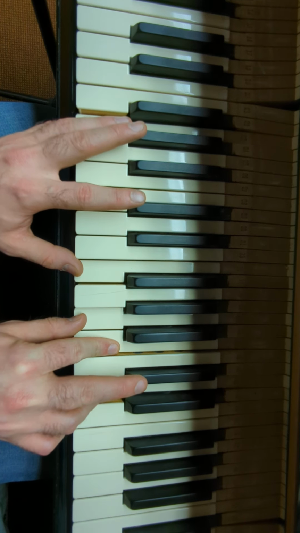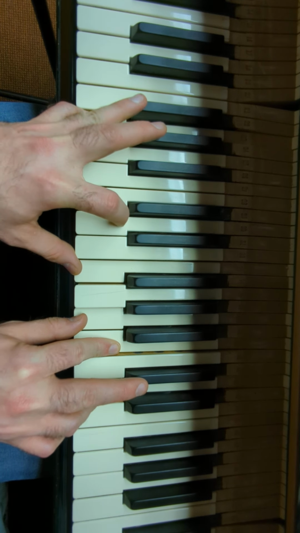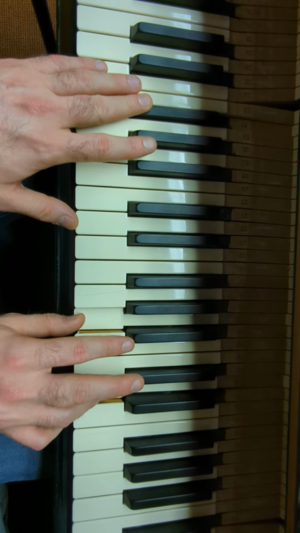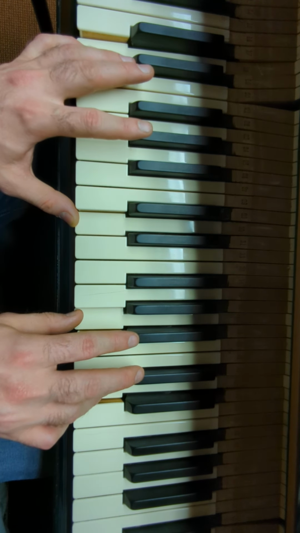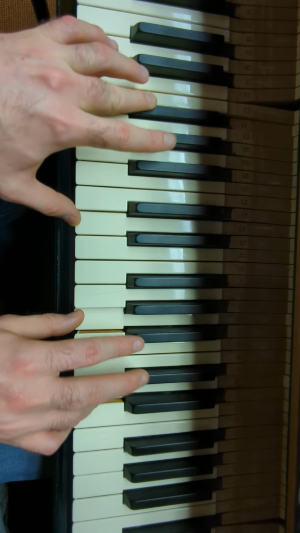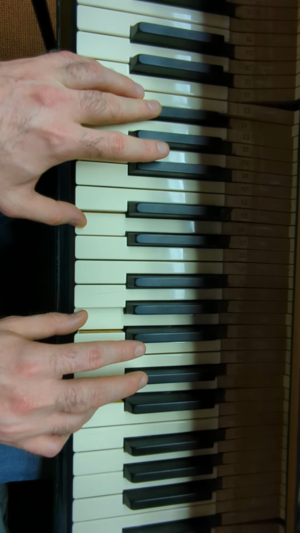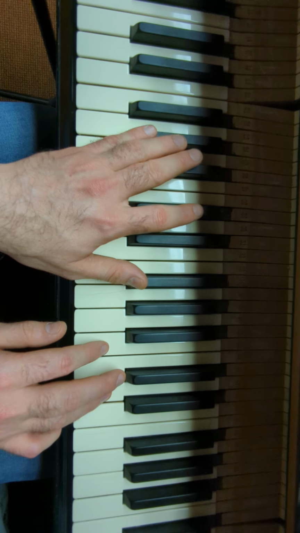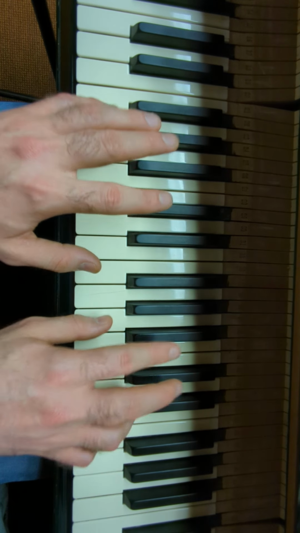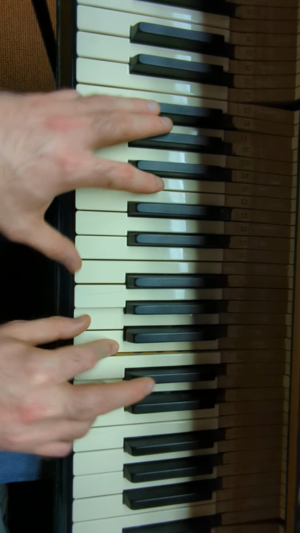Now I'm going to resolve this G9 chord down to a D chord, but I'm going to keep this chromatic movement in the left hand, so it's going to be a D, not with the D as the root, but the 3rd, F sharp in the bass. So we've got G sharp minor 7 flat 5, moving down to G9 with this blues inflection, to D over F sharp.